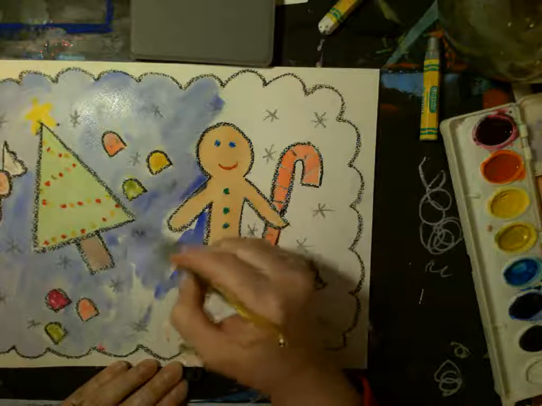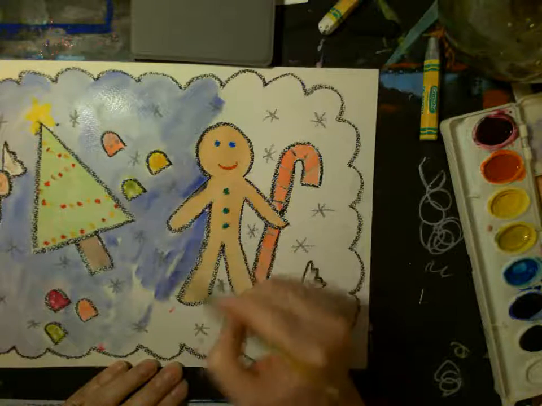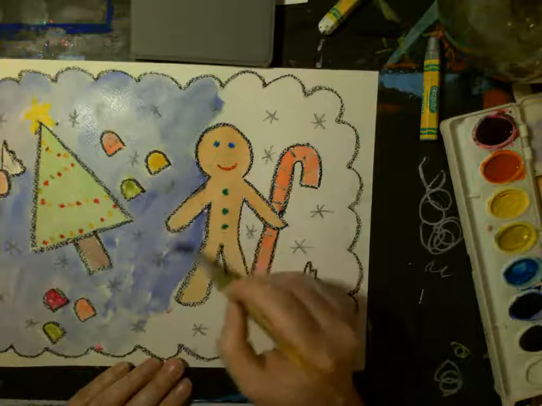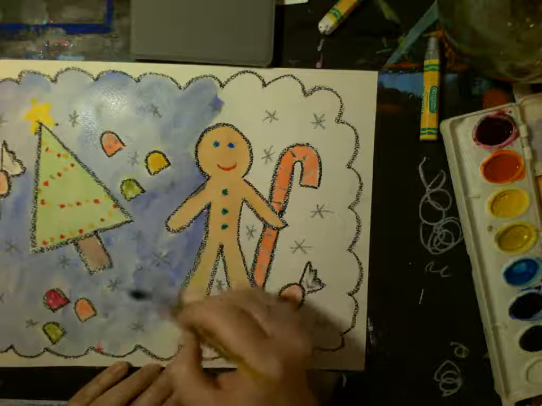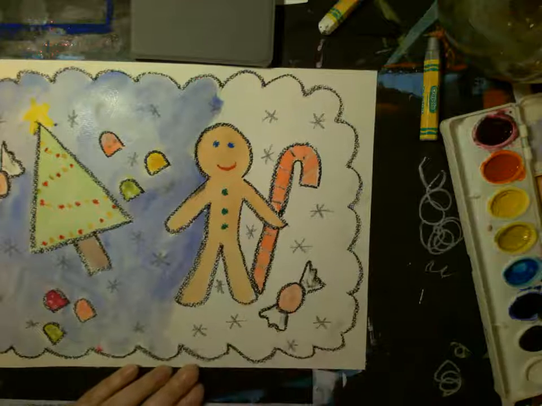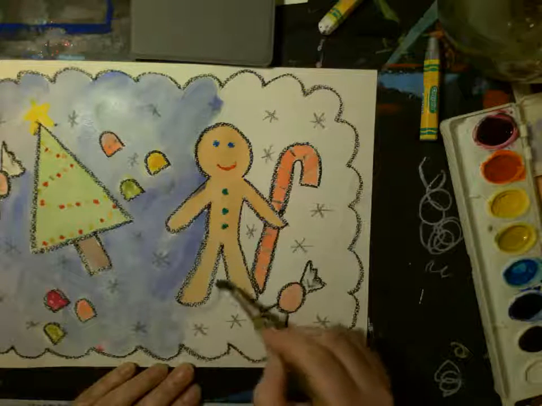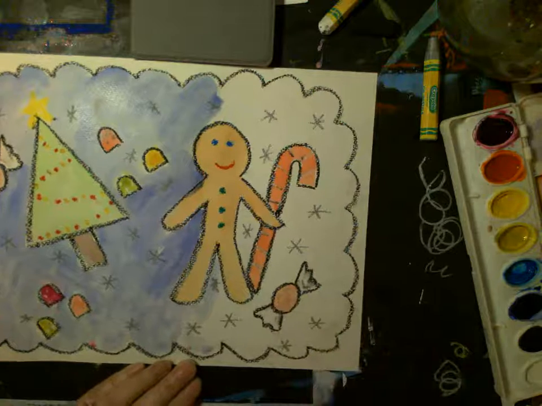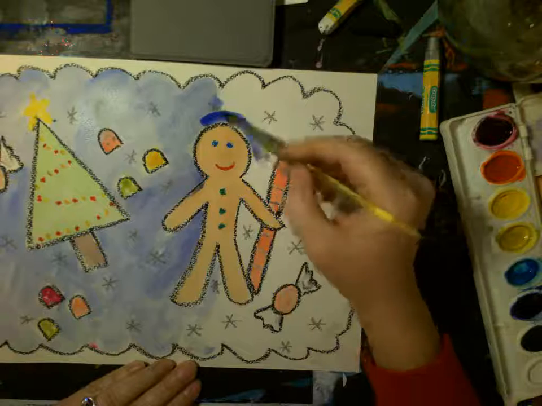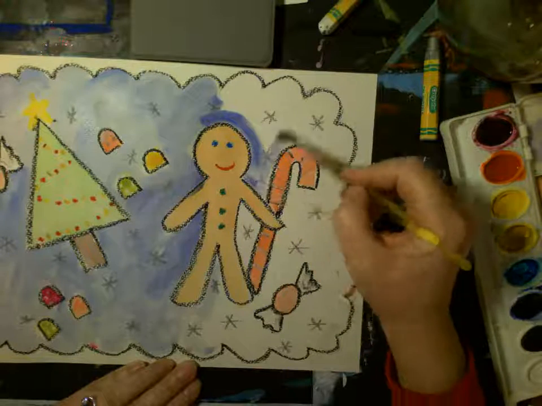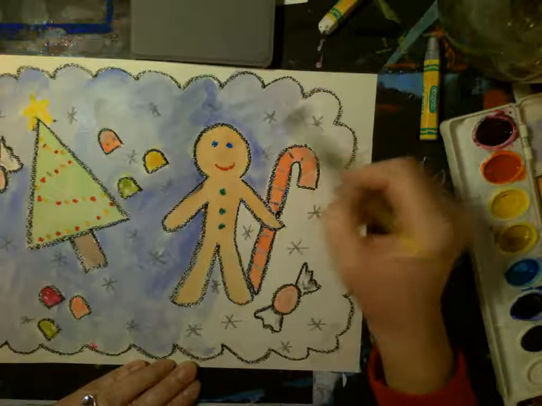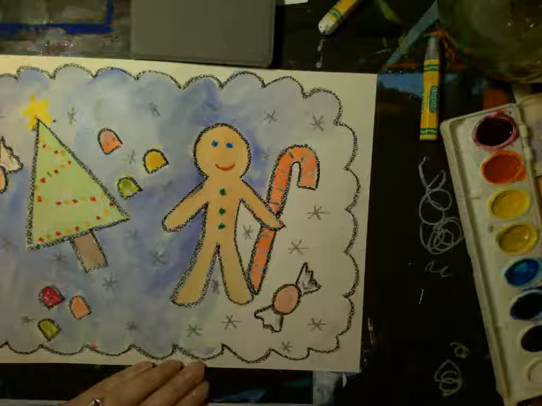Again, remember what I said earlier about adding water. The more water you use, the lighter your color will be. The less water you use, the darker your color will be. And this is our dream state here, so it doesn't have to be real dark. But if you want yours dark, you can paint it dark. I'm just quickly going around using a good amount of water and coloring in my background.